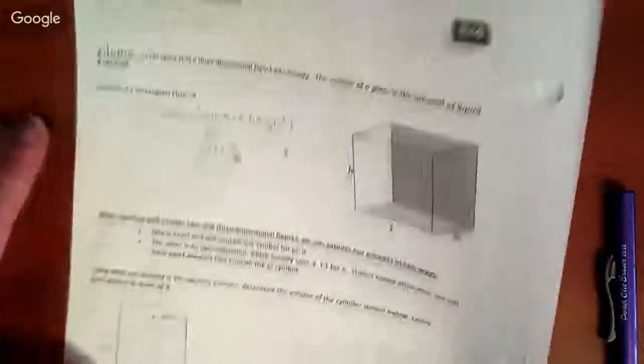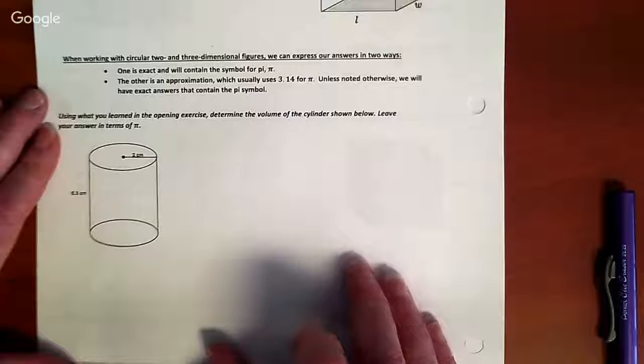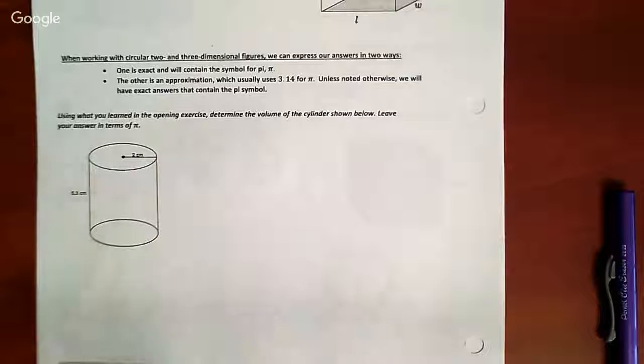Next, when working with circular 2 and 3-dimensional figures, we can express our answers in 2 ways. One is exact and will contain the symbol for pi. The other is an approximation, which usually uses 3.14 for pi. Unless noted otherwise, we will have exact answers that contain the pi symbol. Using what we learned in the opening exercise, determine the volume of the cylinder shown below. Leave your answer in terms of pi.